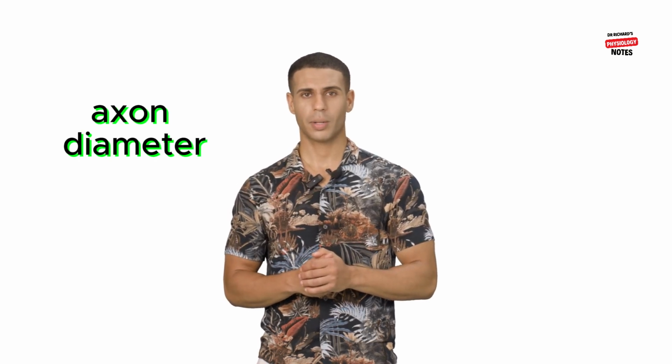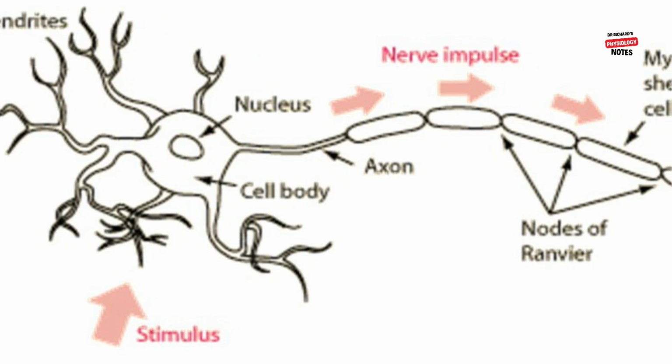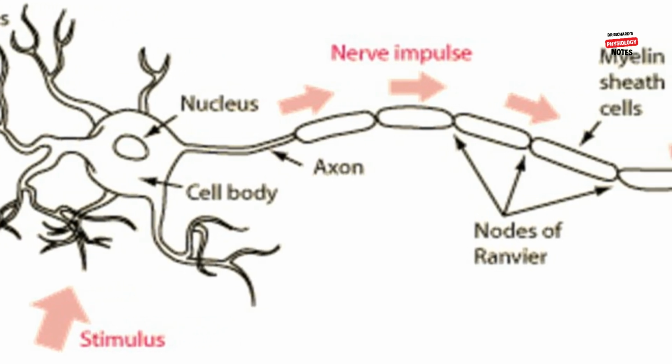The conduction velocities vary widely among neurons. The rate of impulse propagation is determined by the axon diameter and the presence of a myelin sheath. The larger the diameter of an axon, the faster the impulse. The presence of a myelin sheath dramatically increases impulse speed.